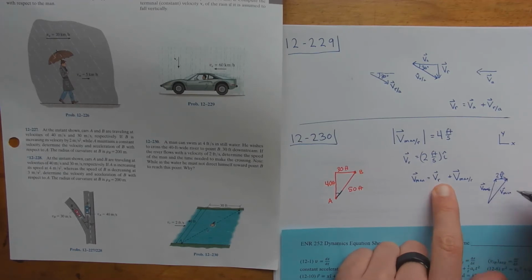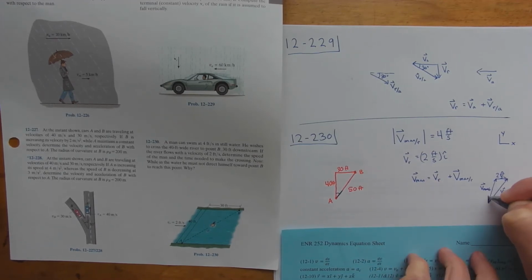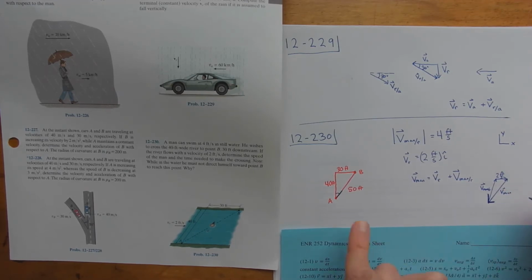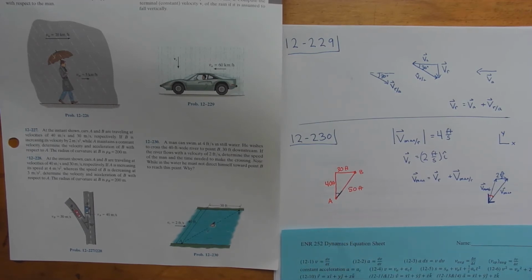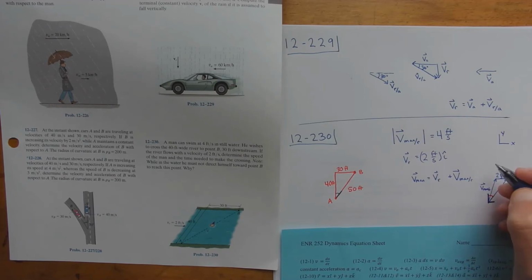That gives me the velocity of the man. This is not supposed to be a right angle here, hopefully you can see that. This angle here would be the same as this angle here. And we know the magnitude of this is 4 feet per second.